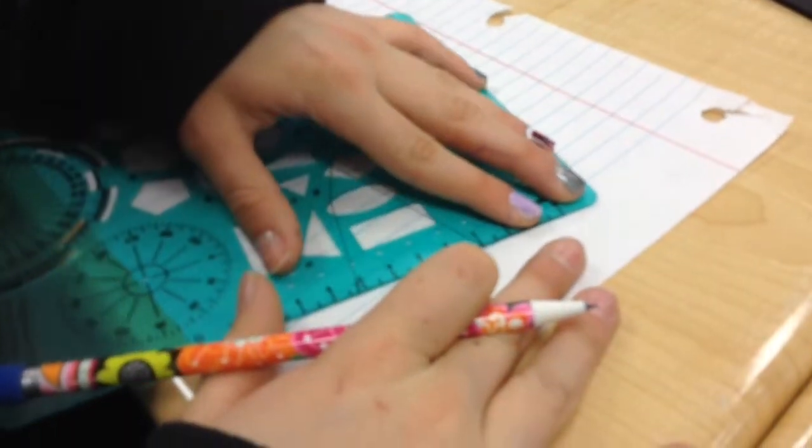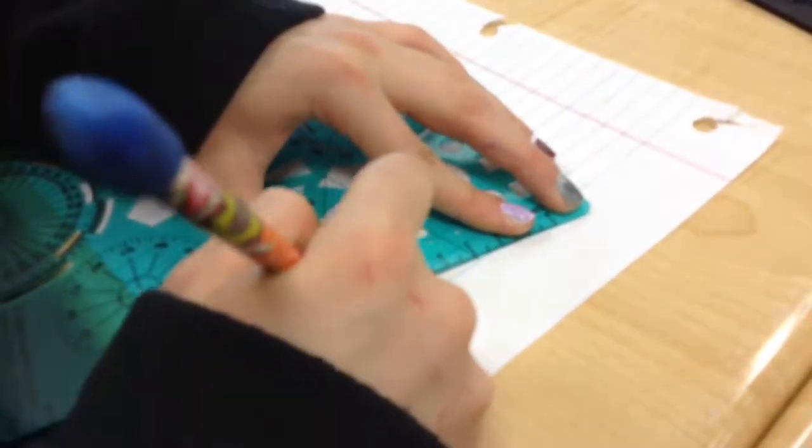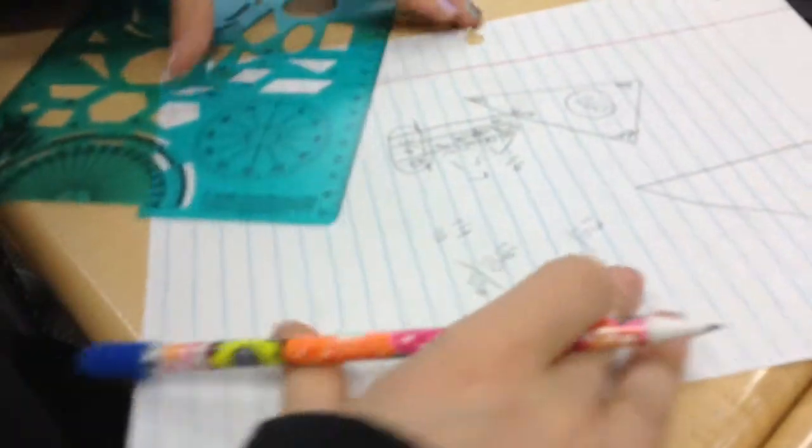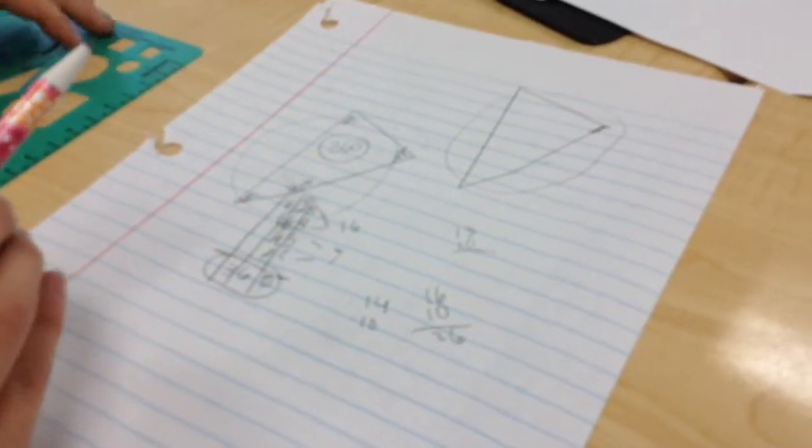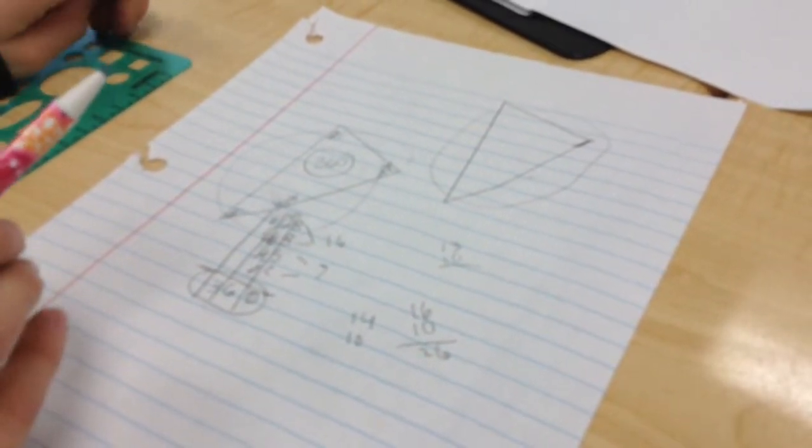Okay. And then now it's easy because all you have to do is just connect your lines. And you have a really precise model of what this looks like. And this will help you out later in the unit or maybe on the test if you have a couple questions on this.